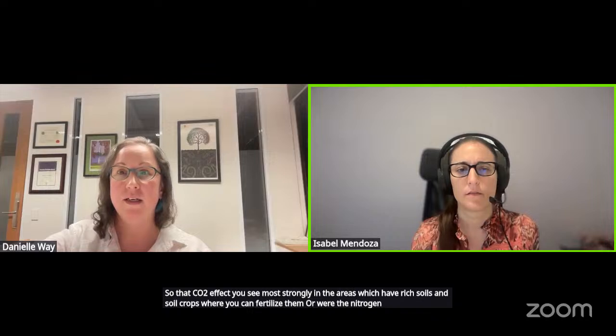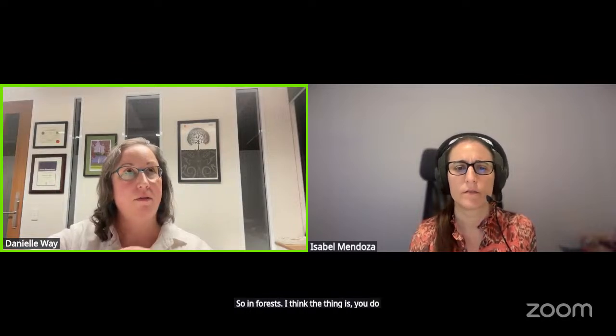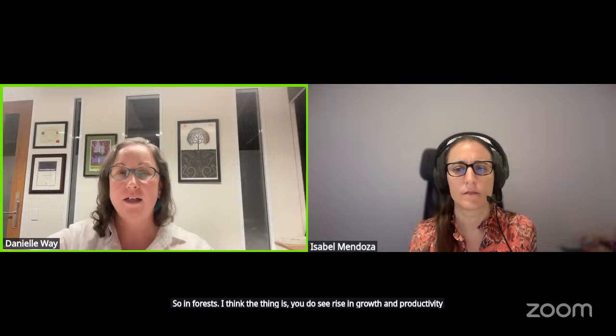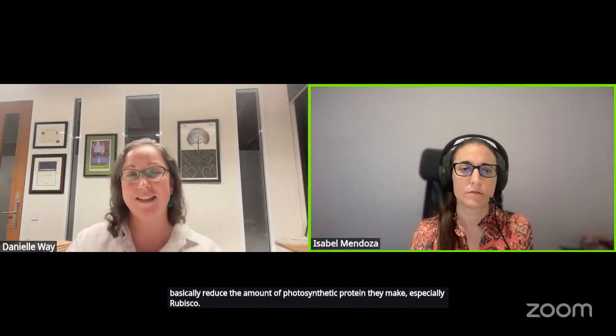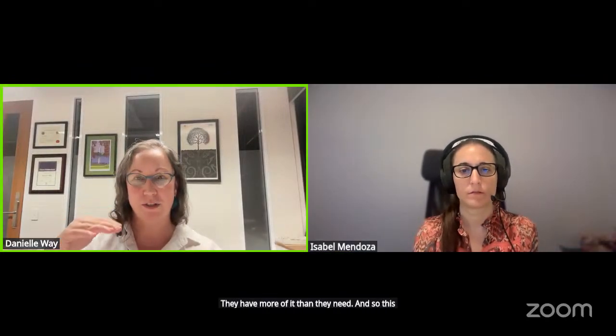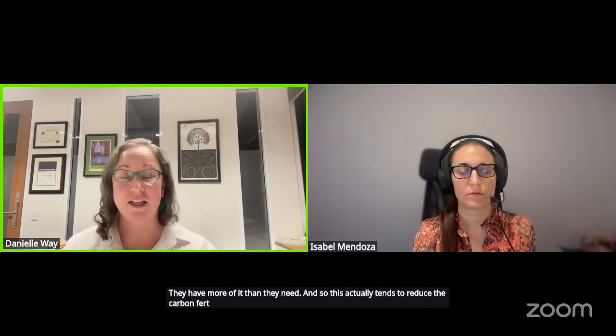So that CO2 effect you see most strongly in the areas which have rich soils and crops where you can fertilize them, or where there's nitrogen fixing, like soybean. In forests, you do see a rise in growth and productivity under high CO2. Just like with temperature, though, photosynthesis acclimates to CO2 over weeks to months. If you grow a plant at high CO2, the plants have enough carbon that they basically reduce the amount of photosynthetic protein they make, especially rubisco. They have more of it than they need. And so this actually tends to reduce the carbon fertilization effect that we might expect.